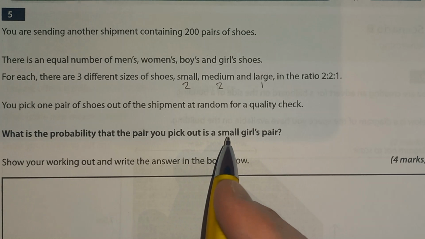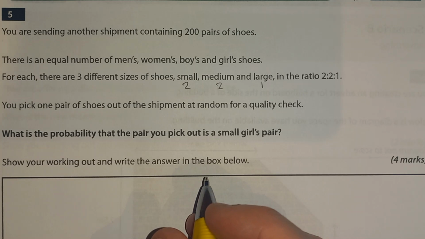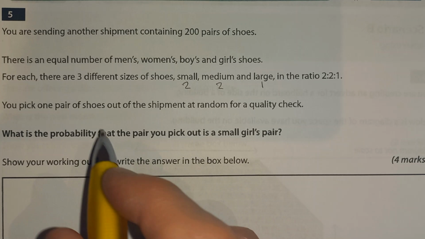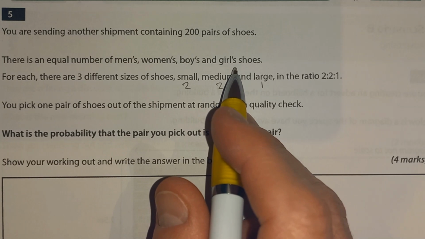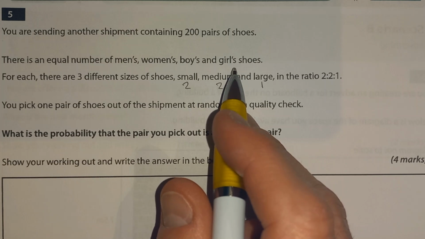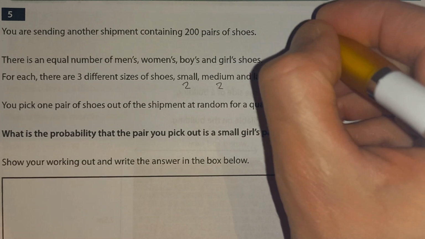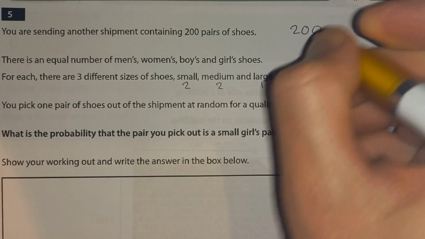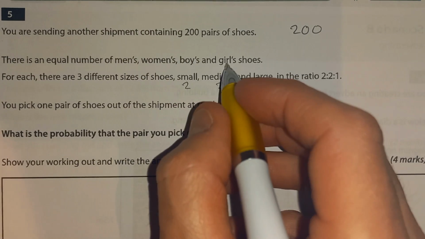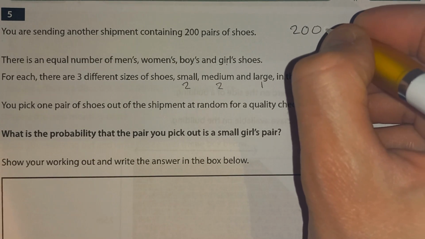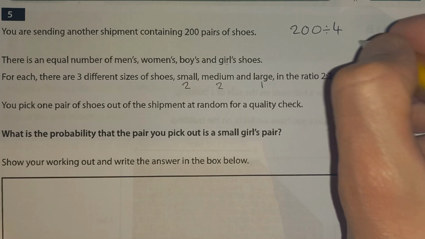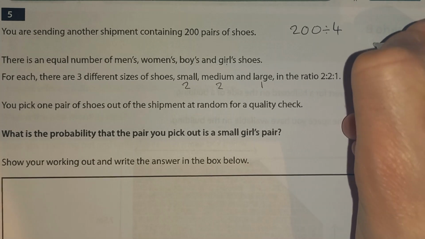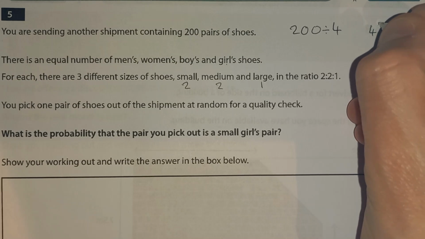Right, okay, so we've got 200 pairs of shoes. Now, what do they tell us? An equal number of men's, women's, boys and girls. So, if we've got 200 altogether and we've got 1, 2, 3, 4 different types, well, 200 divided by 4, or let's do this using a bus stop method.